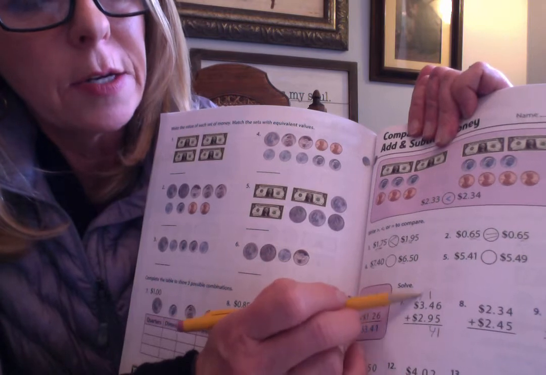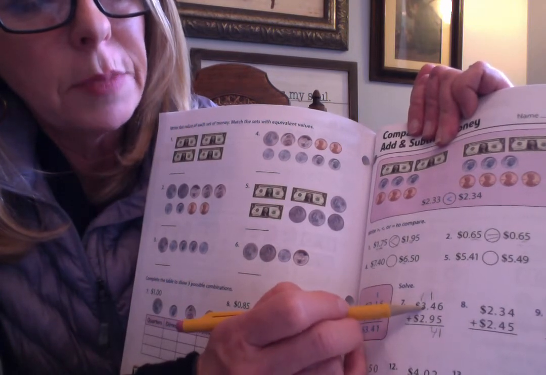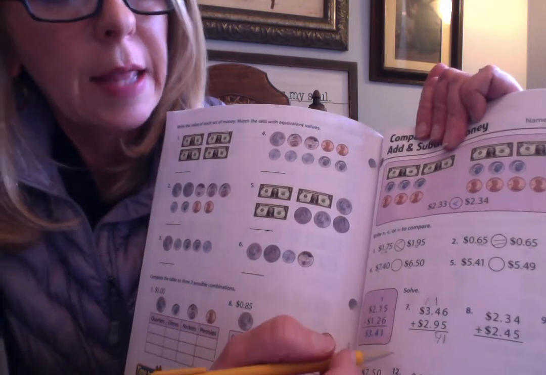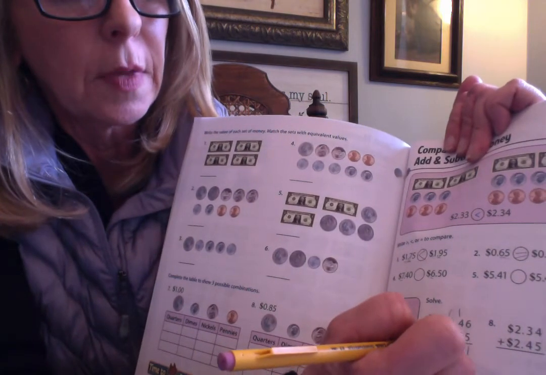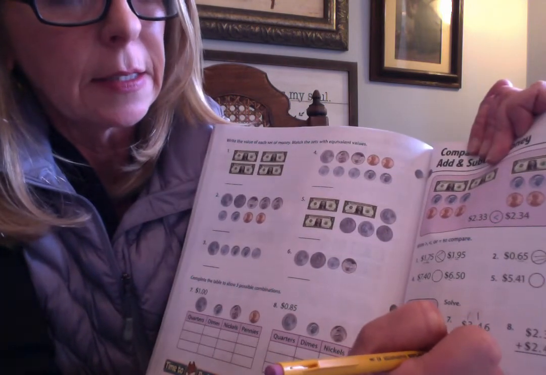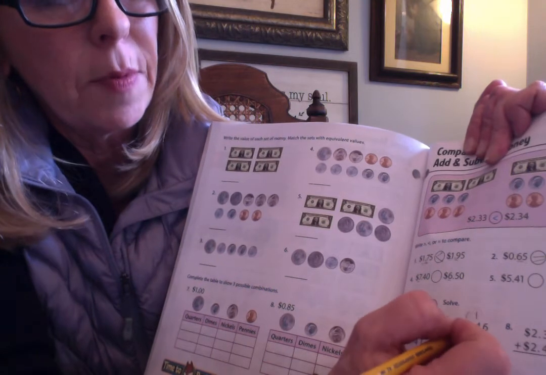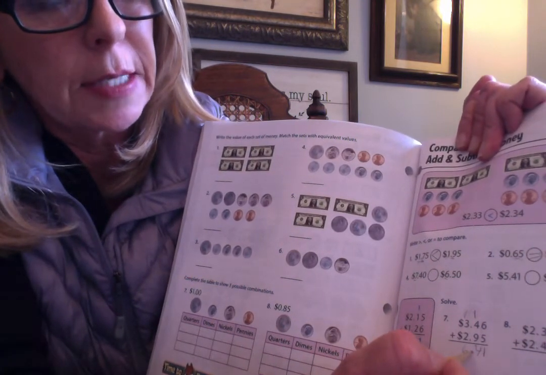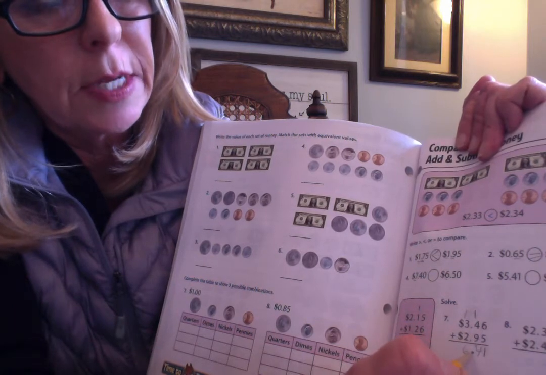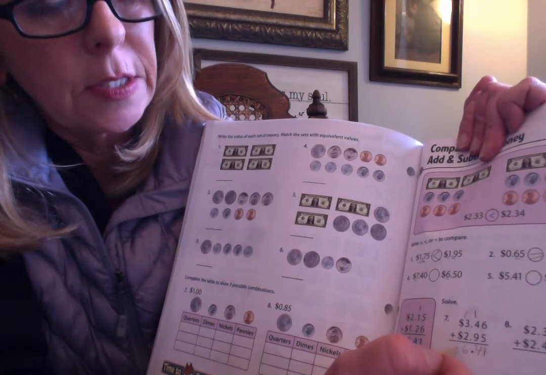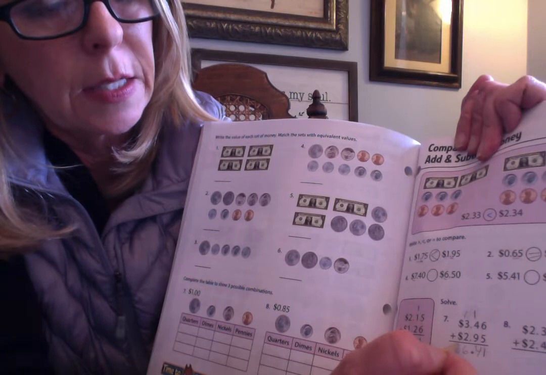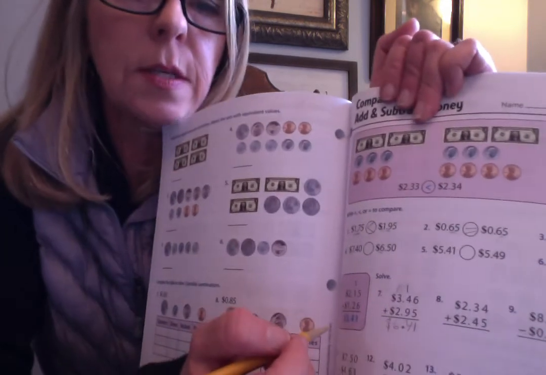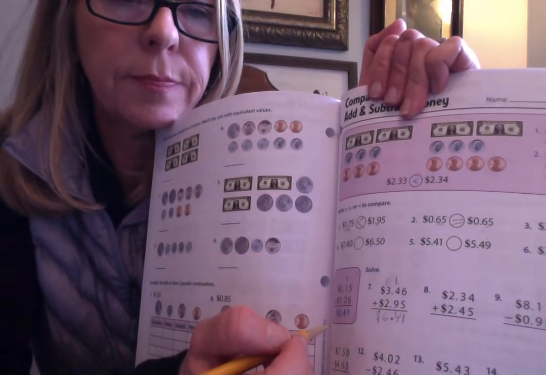So now we're going to add our dollar column. So we have $2 plus $3 plus $1, and that equals, I hope you say 6, because that's the correct answer. And then remember, we want to keep our decimal points all lined up. So you have a decimal point under these 2 decimal points, and then you always want to write a dollar sign as well. So the answer is $6.41.